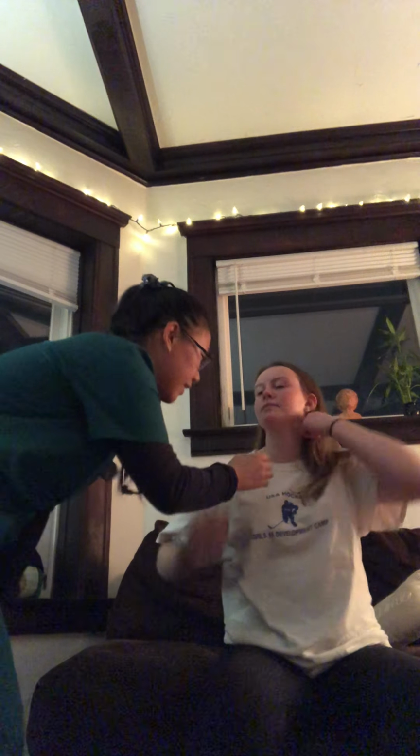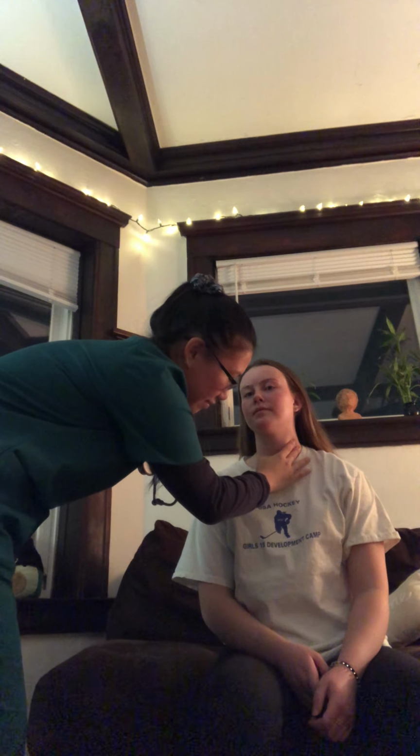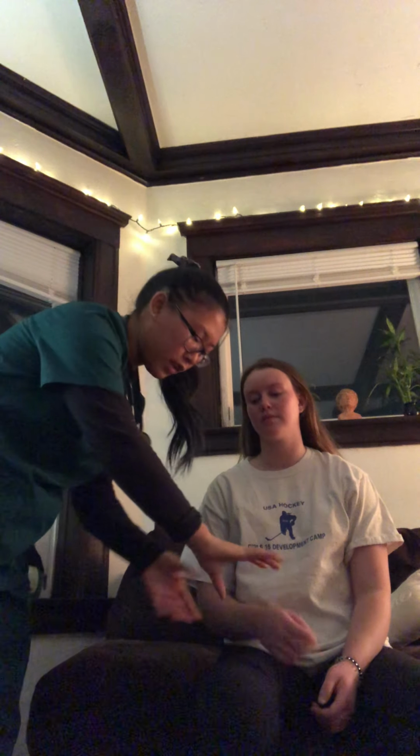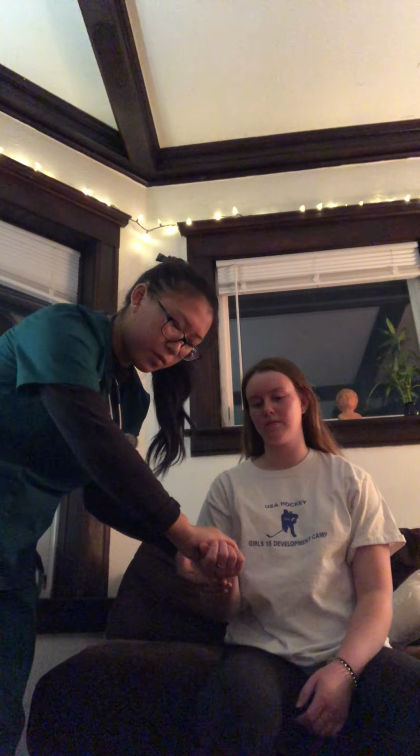So right now I will assess her pulse points. So I'll look at her carotid first. I'm just gonna go right here. Then I'd grade that a 3+, I believe. Yeah, 3+ is normal grading. I'll look at her radial. There we go. Then again a 3+ rating.